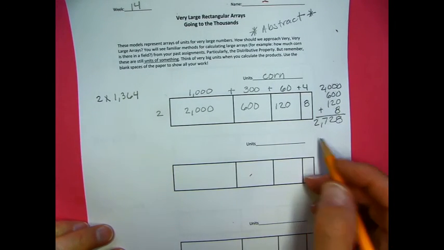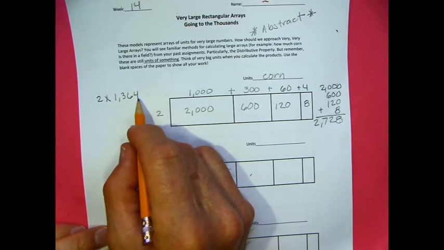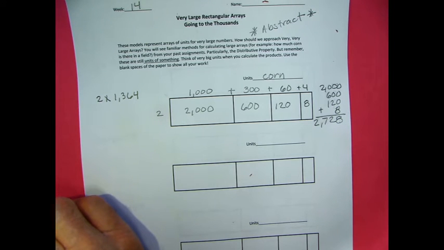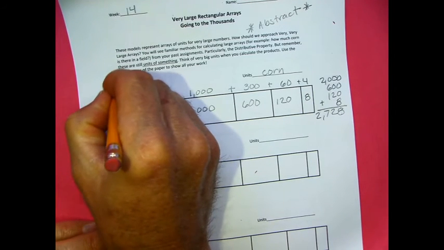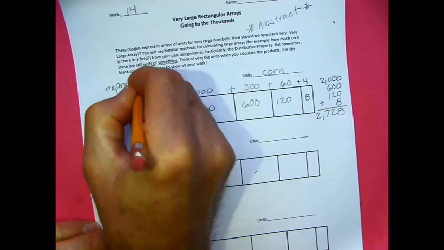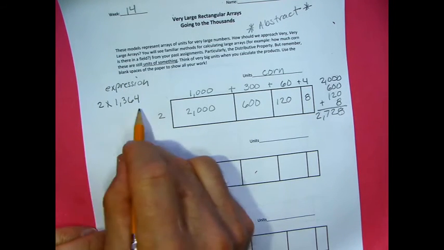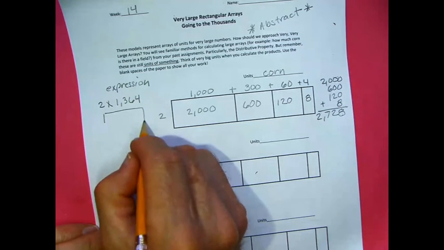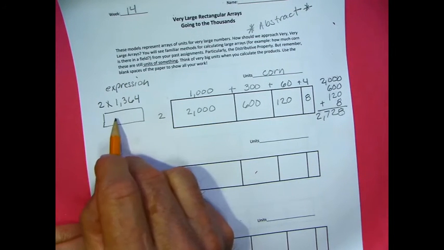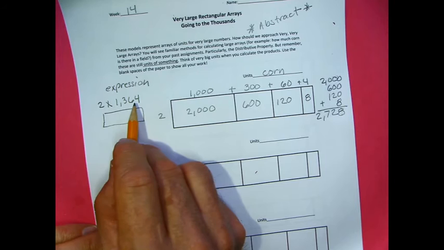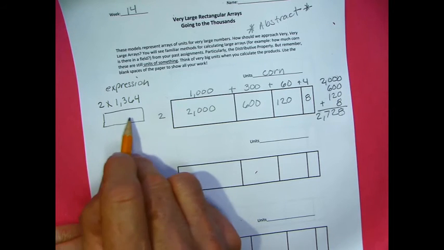So my answer, I'm going to leave this as an expression. That was the word I was trying to think of. An expression has no equal sign here. And with an expression, we usually put the product underneath it. Even if we're adding, it'd be the sum down here. If we're subtracting, it'd be the difference.